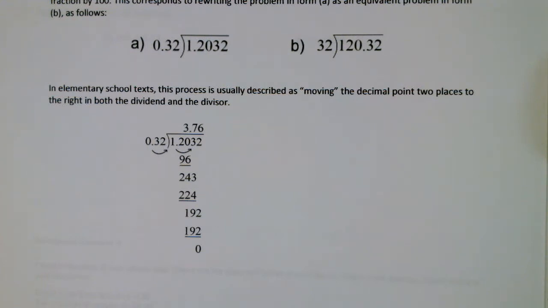And then we go through the division. So 1.2032 divided by 0.32 would end up being 3.76.